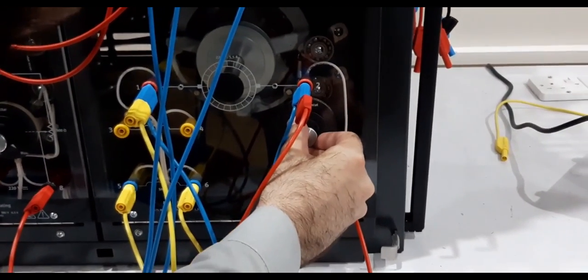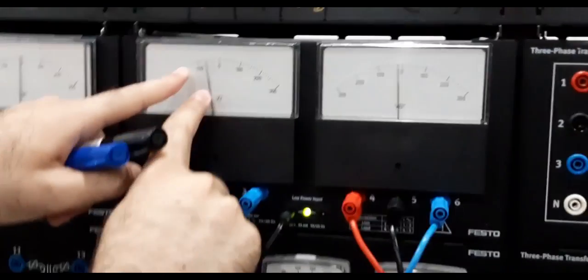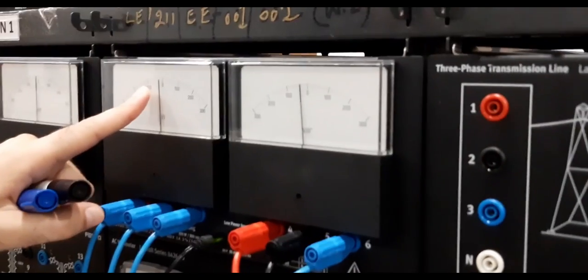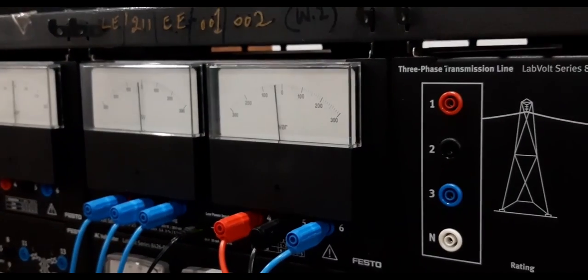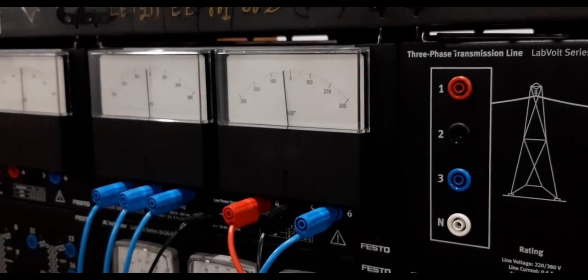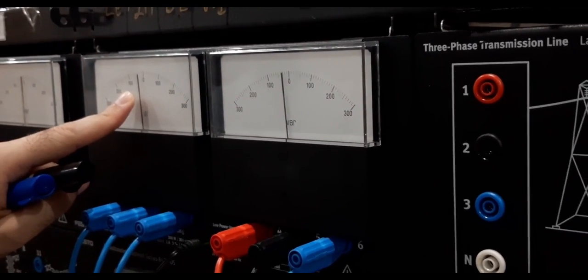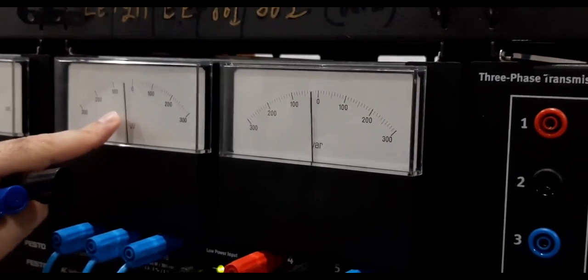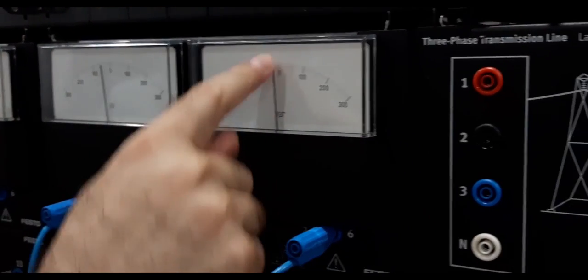If I reduce the field, you see that the active power changes. Let me bring it back to that position. By reducing the field, the prime mover wants to increase the speed, but since it's a slave of the system, it will not allow the individual generator to increase its speed. Instead, the power will increase. So by increasing the prime mover power, the speed remains the same, and the machine will provide active power to the system.